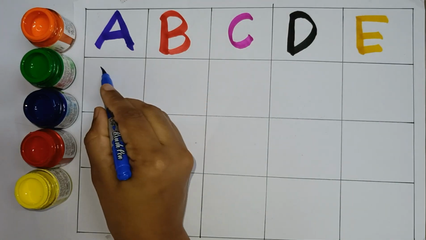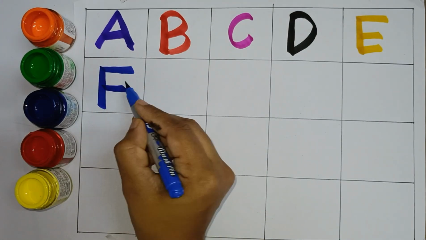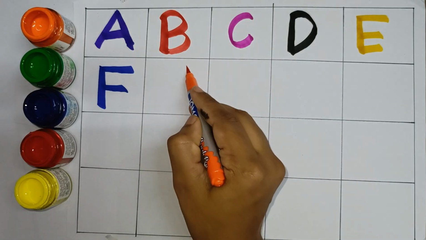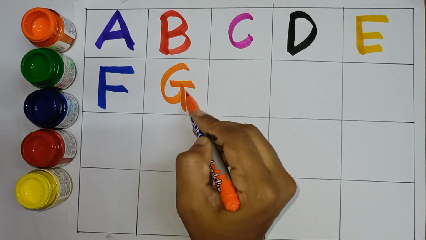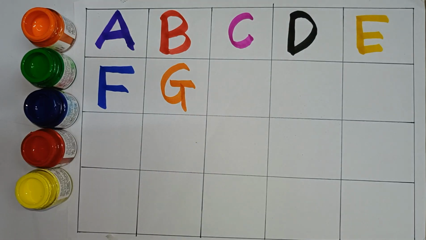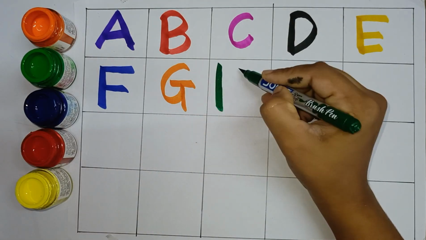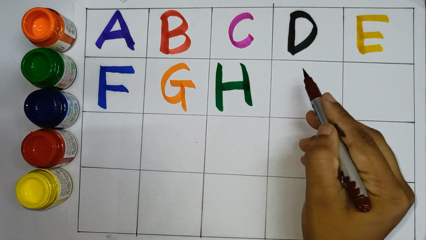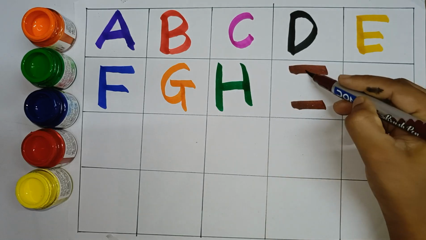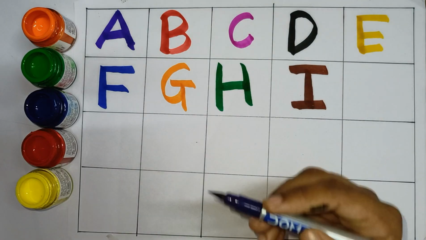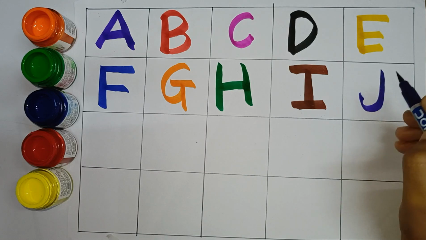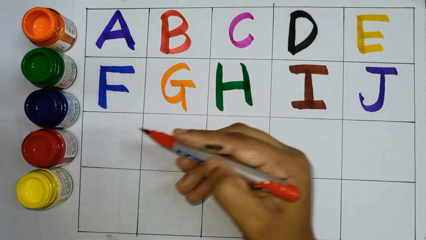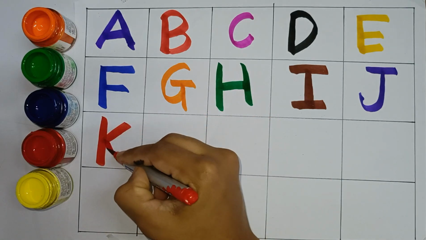Blue color. F for fish, orange color. G for giraffe, green color. H for house, brown color. I for ice cream, violet color. J for joker, red color. K for kite.